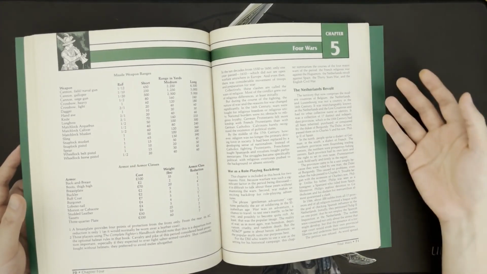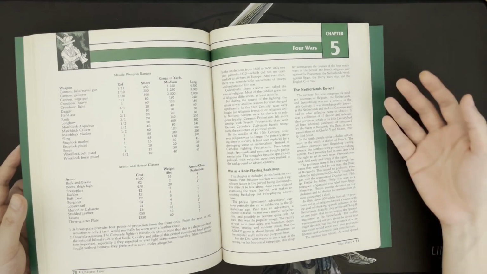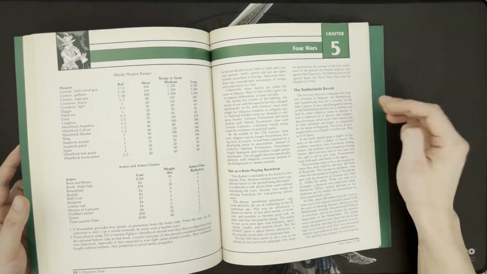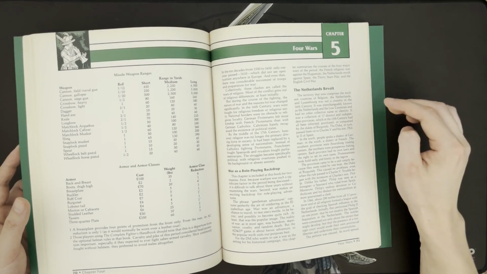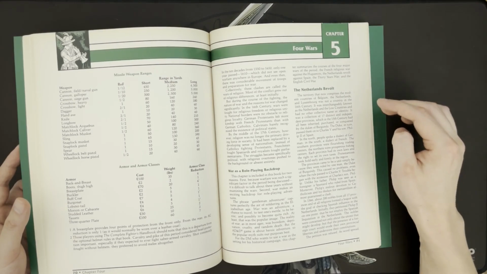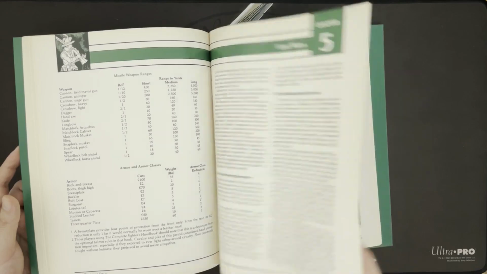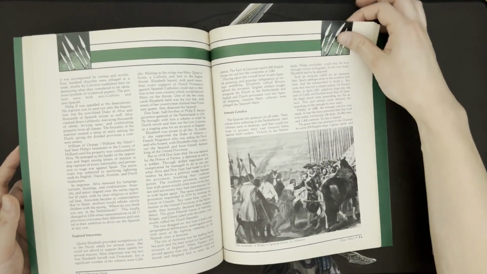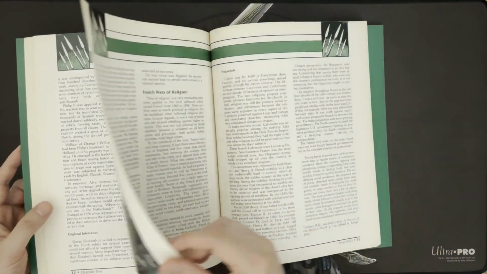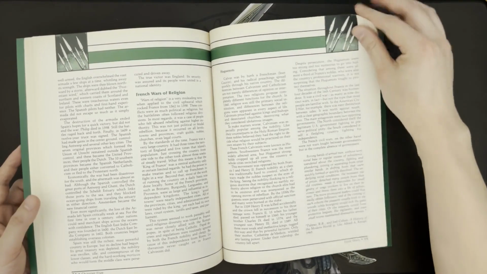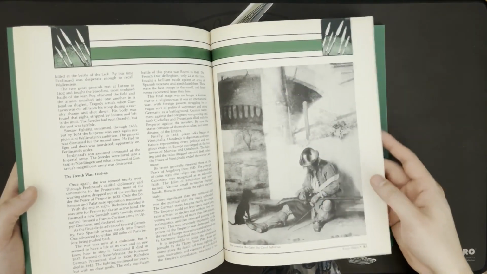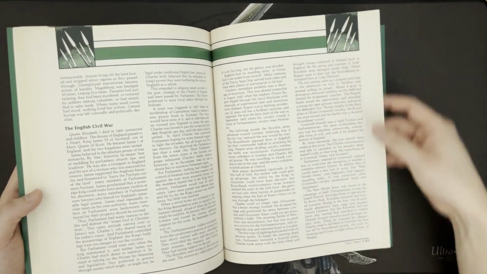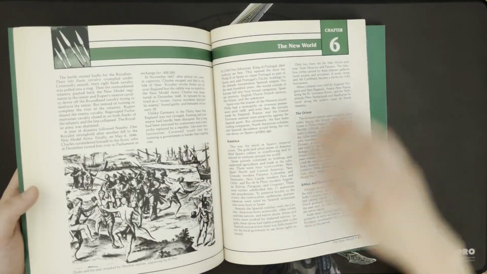Chapter 5 is called Four Wars, and it covers the four major wars that happened during this period, which includes the French religious war against the Huguenots, the Netherlands revolt against Spain, the Thirty Years' War, and the English Civil War. This provides a summary of what happened in each of these wars, and it contains some vignettes like diary entries or letters. There are pieces of artwork covering this period. Most of these are historical.